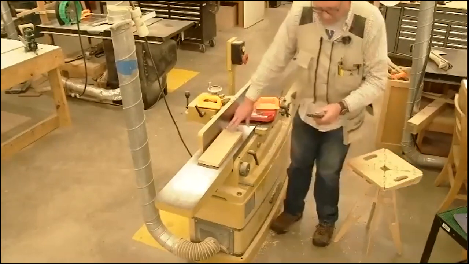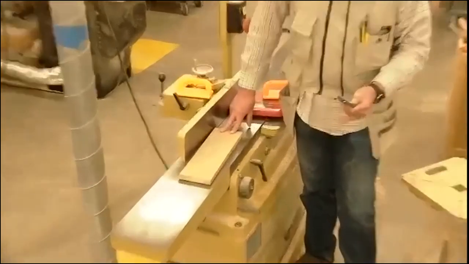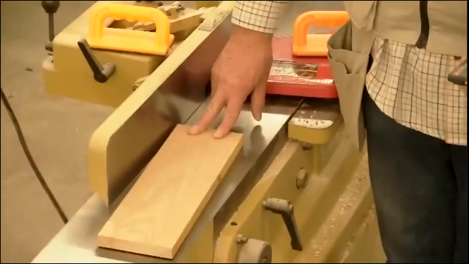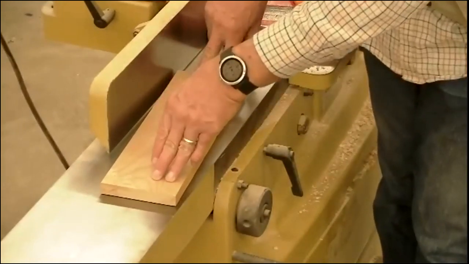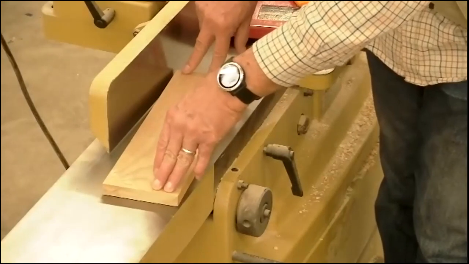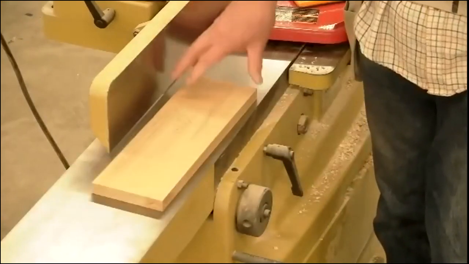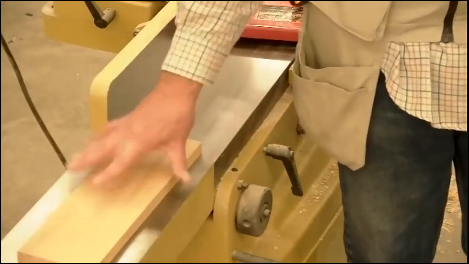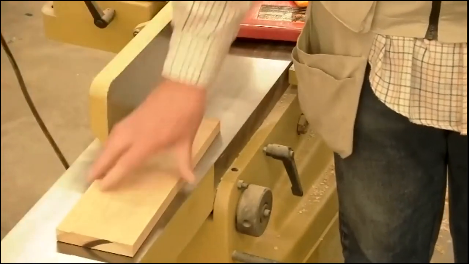When I push down on one end, maybe the other end rises off the table, okay? So when I push down, you guys can see the gap right here, okay? If I flip it over, the only gap you're going to be able to see is in the center of the board. So this is how I want to run it through the machine, not like this, okay?